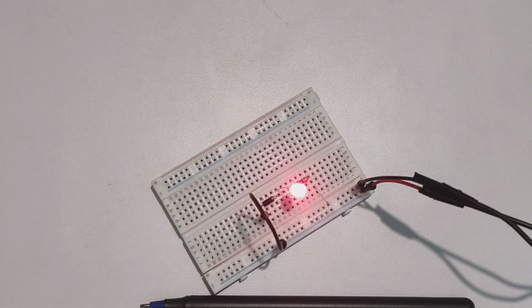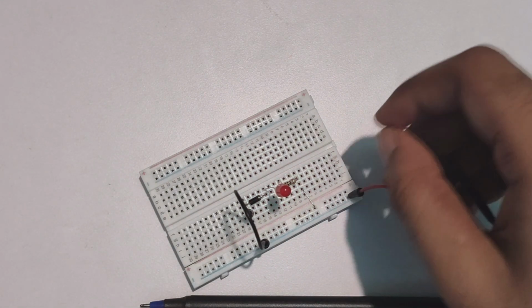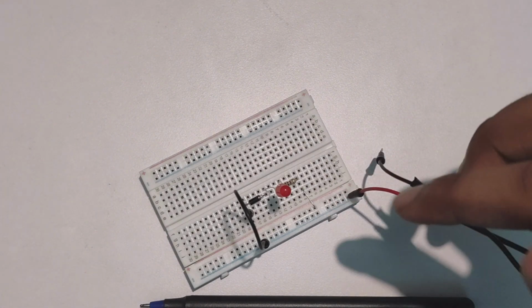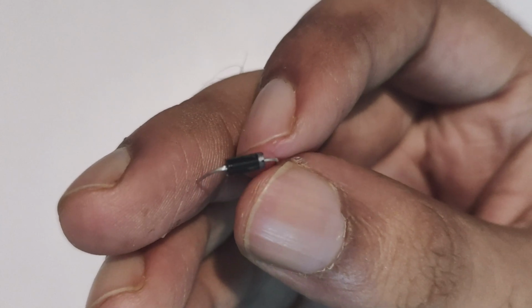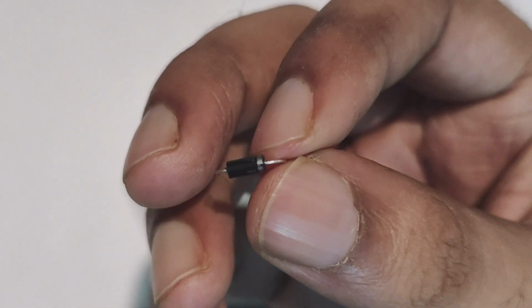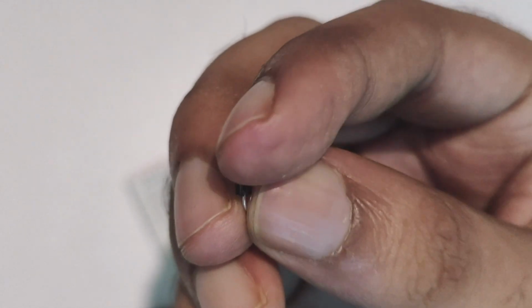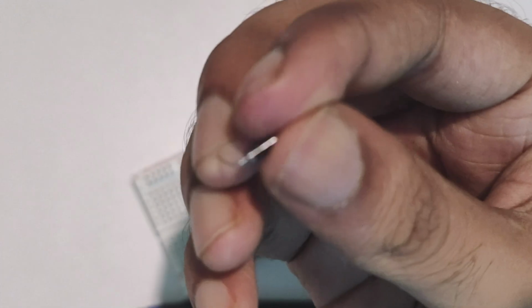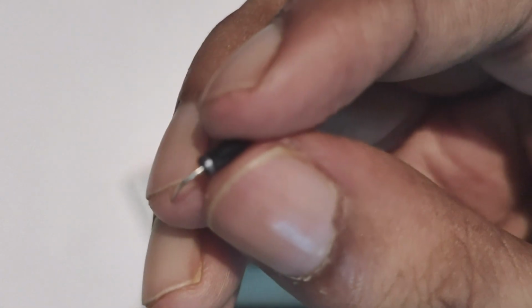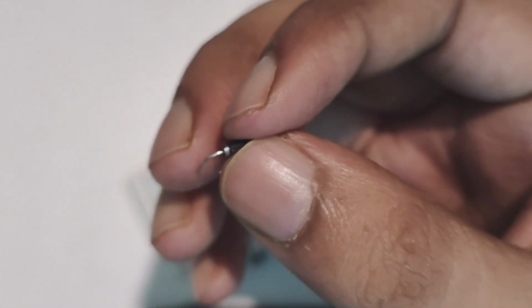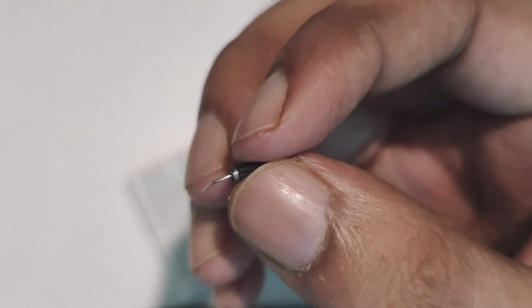So you can see that the LED is glowing because the diode is forward biased. Now what I am going to do is I am going to connect it in the reverse bias mode. So this is the diode that I have taken here. This side is the anode and this side is the cathode. Now I am going to reverse it. That means the cathode side is going to be connected to the anode of the power supply.